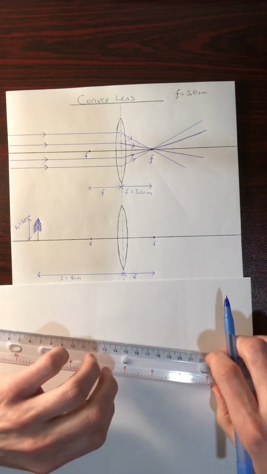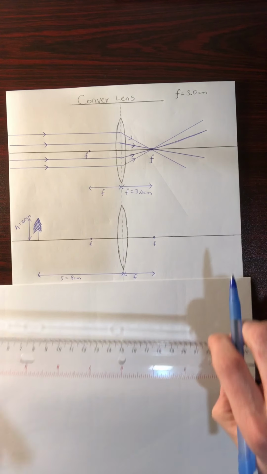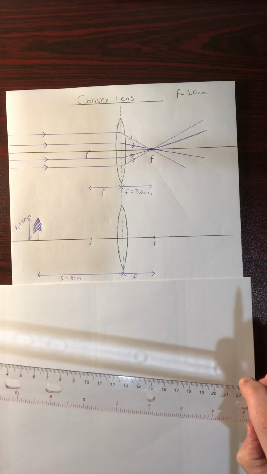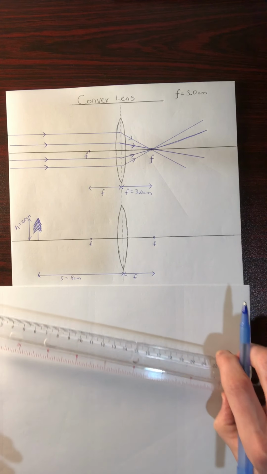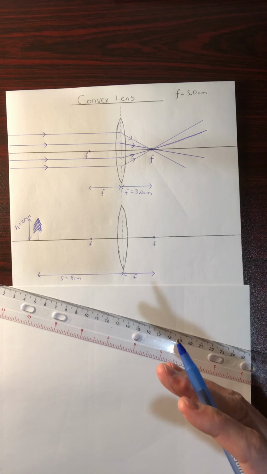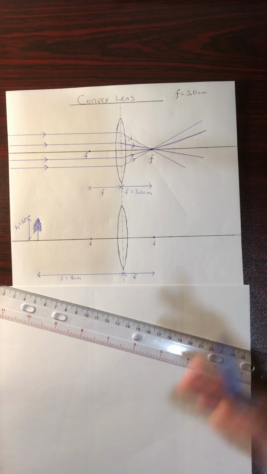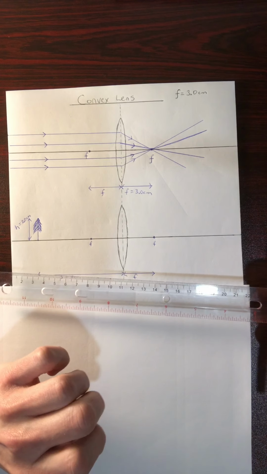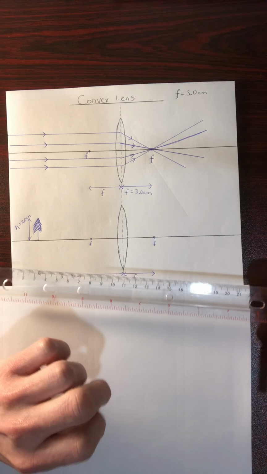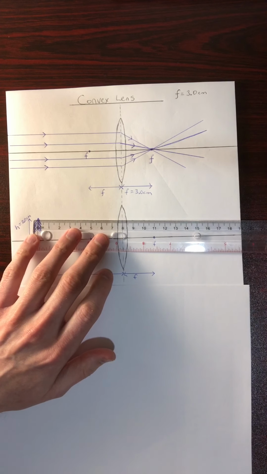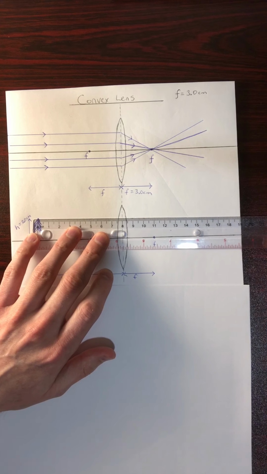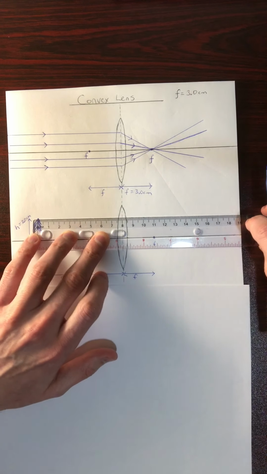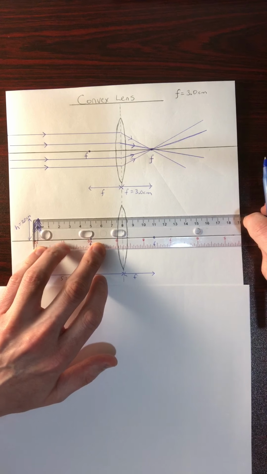So we're going to trace out some rays of light and look at what image is produced. So there's a few different ways that we could start, but in general we look at a couple of different special rays that trace everything out for us. And the first one that we're going to use is going to just be a line straight from the top of the object straight to the lens, and it's going to be parallel to the axis there.